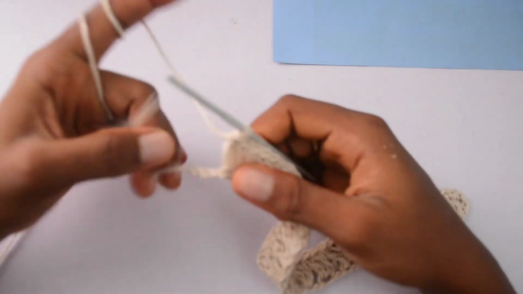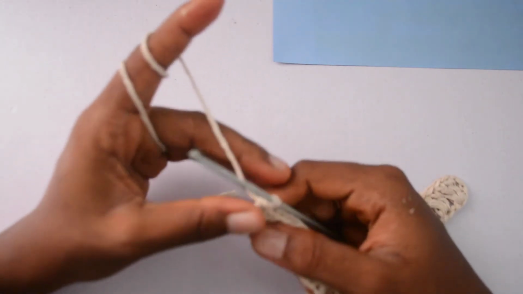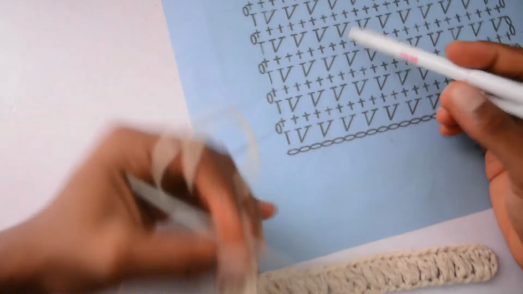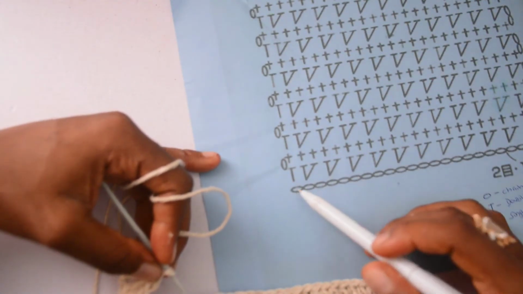I'm almost at the end now. As you can see, I have just 3 stitches left. So I'll come back to the diagram. 3 chains left, sorry. So I come back to the diagram. See, I've finished. I'm at this point. I have 3 chains left.